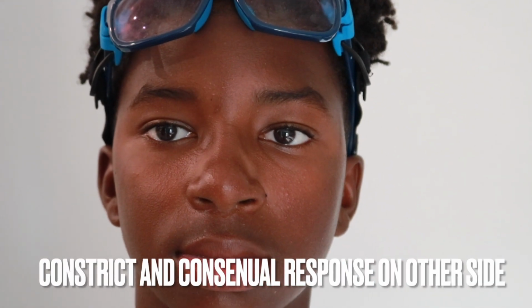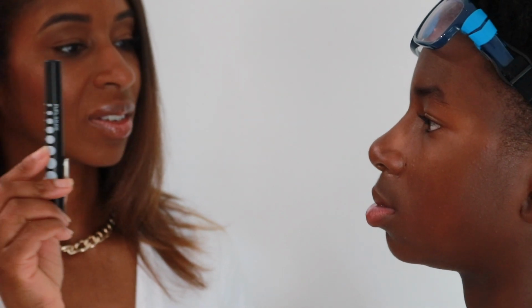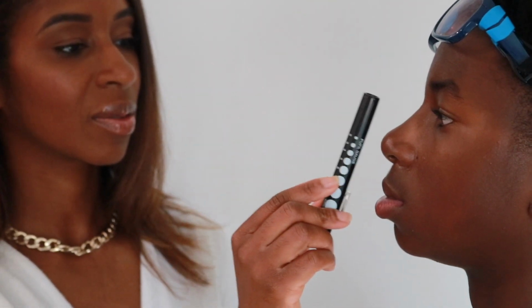The acronym was pupils are equal, so that's in size, round as in shape, reactive to light. When I shine a light, do they react? They should constrict whenever I shine a light. And then accommodation. In terms of accommodation, we take our pen light from a far distance. Look straight ahead. Keep your eyes on the pen light. All right, and this is what should be happening whenever you do it.